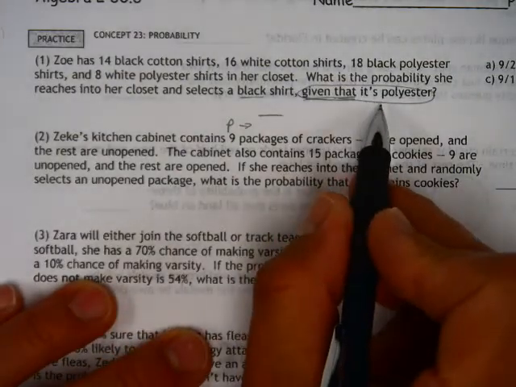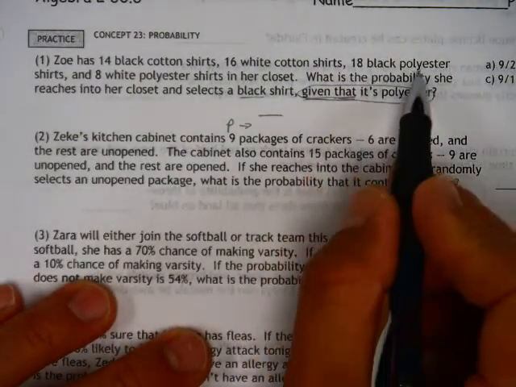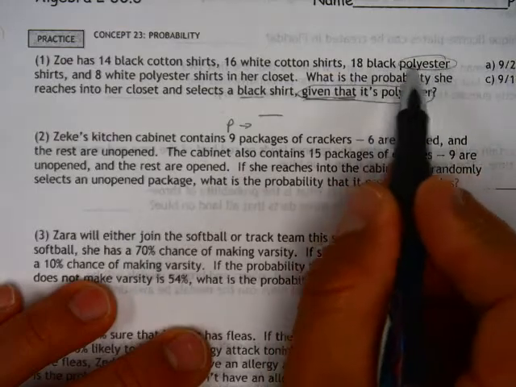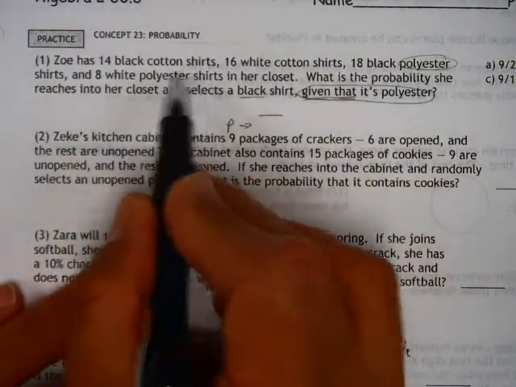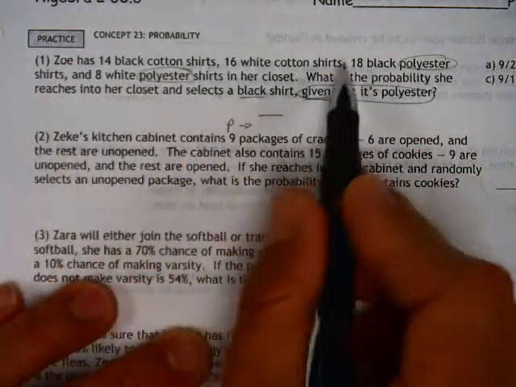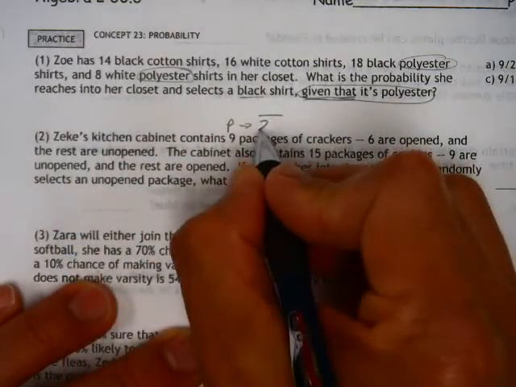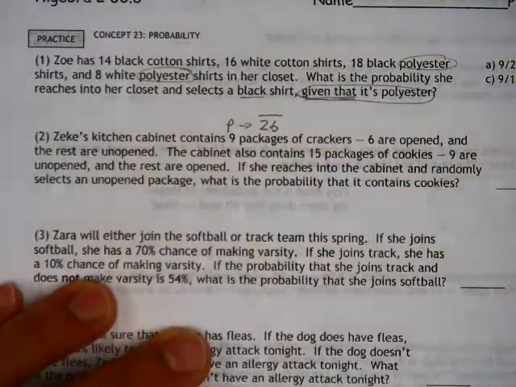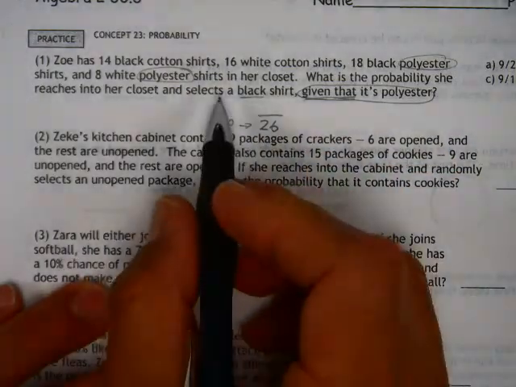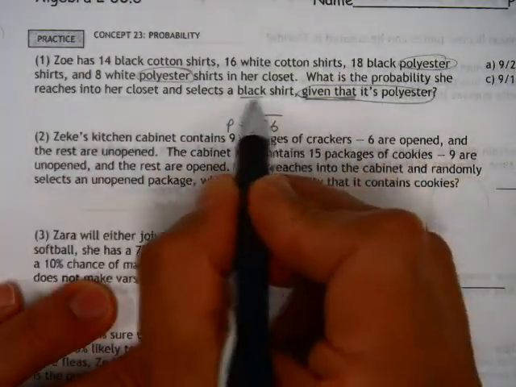What we need to do now is figure out how many polyester shirts there are. There's 18 black polyester shirts. There's 8 white polyester shirts for a grand total of 26. So you put 26 here to represent the number of polyester shirts. Now, the question boils down to the probability that it's black.